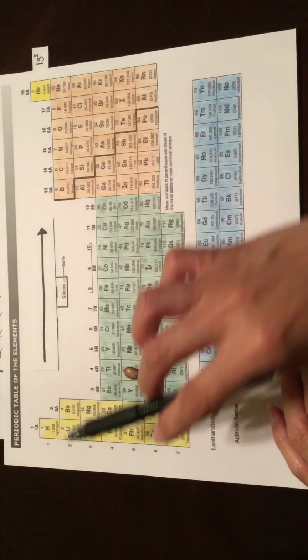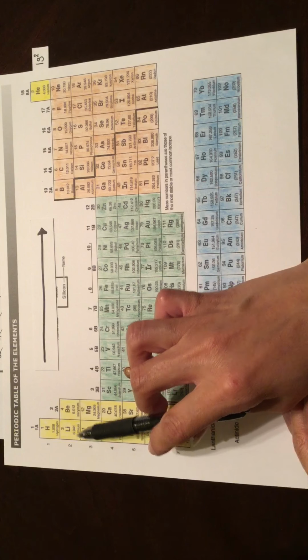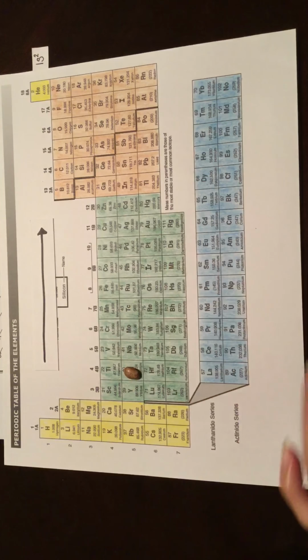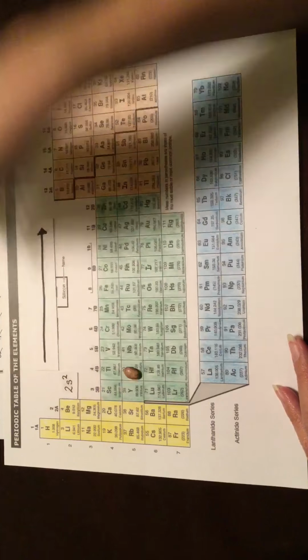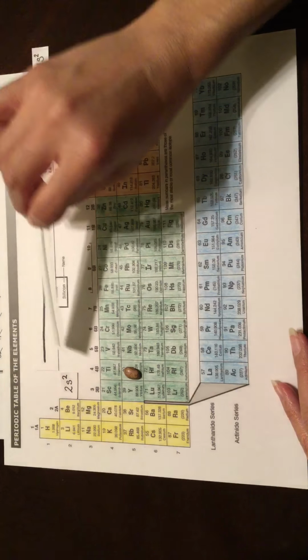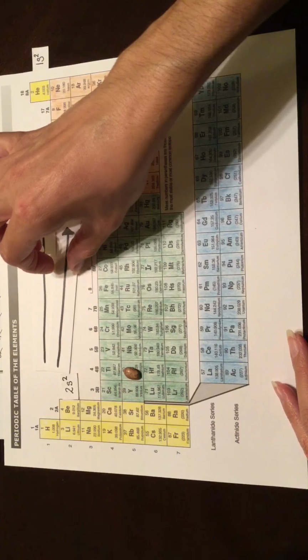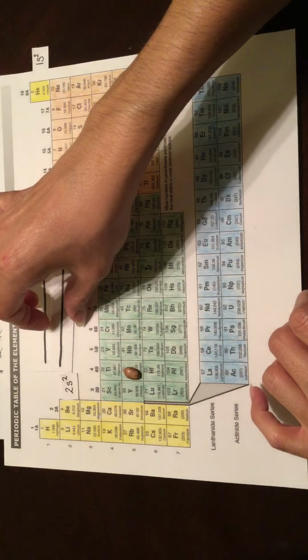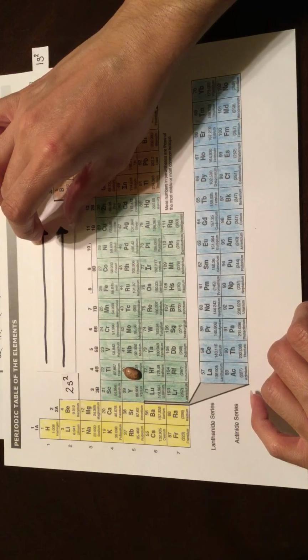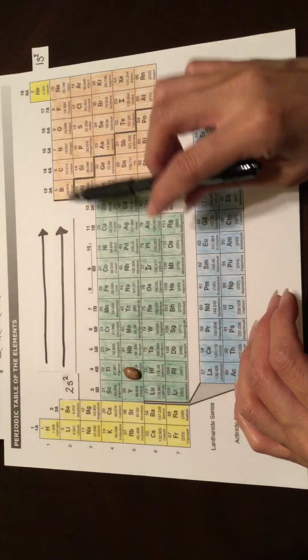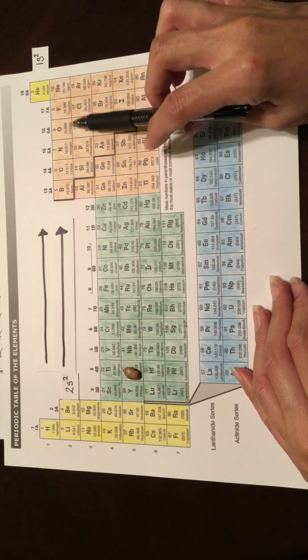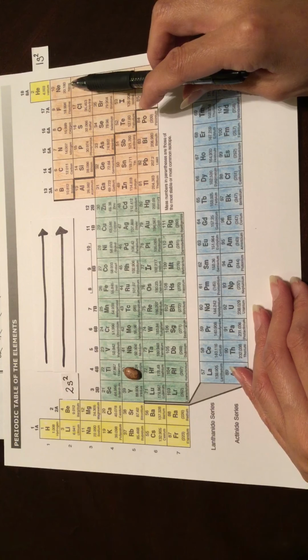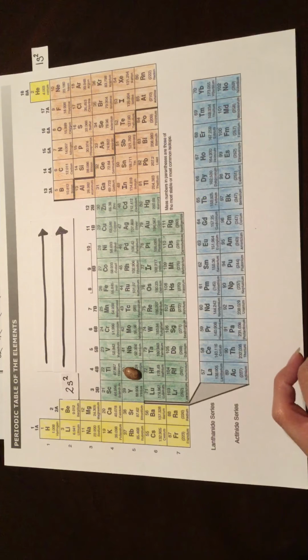Now that I'm finished there, I can go on to the second energy level, cross over lithium and beryllium. So that gives me 2s2, reading straight across. Now I'm still on my second energy level, but my P section, I have to go through boron, carbon, nitrogen, oxygen, fluorine, neon to finish this one off. So that will give me 2p6.